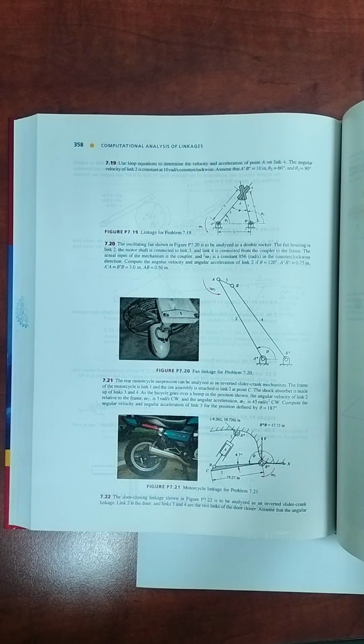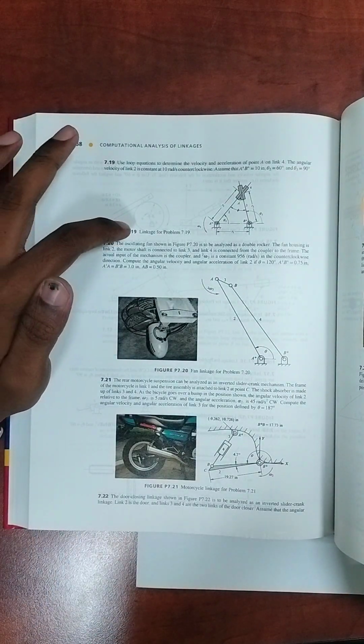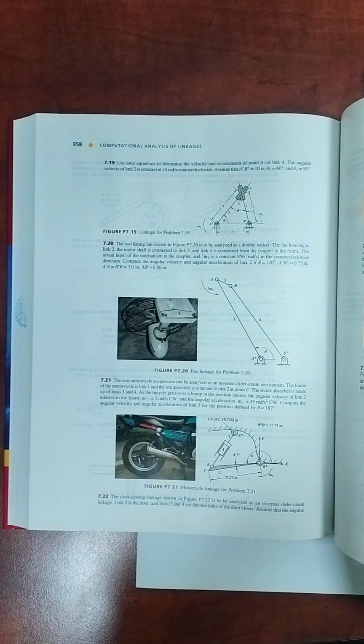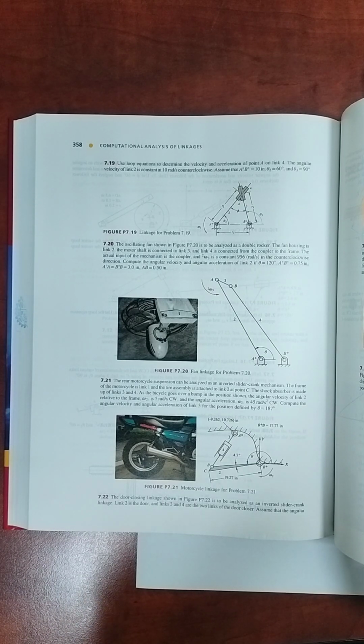We will solve problem 7.20, which says the oscillating fan shown in the figure is to be analyzed as a double rocker. The fan housing is link 2, the motor shaft is connected to link 3, and link 4 is connected from the coupler to the frame. The actual input of the mechanism is the coupler. So this is a type 1 double rocker.